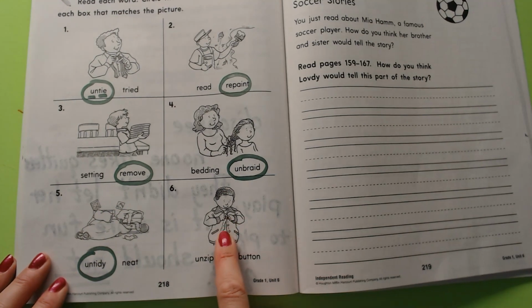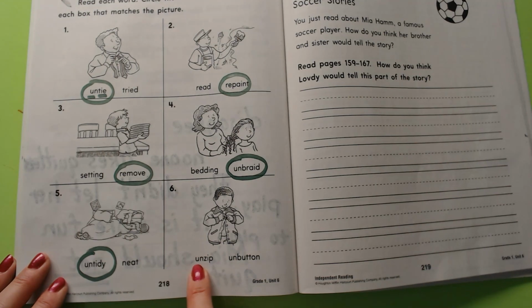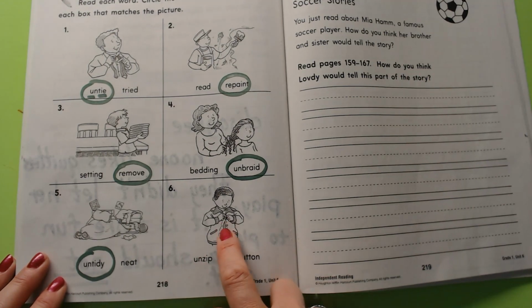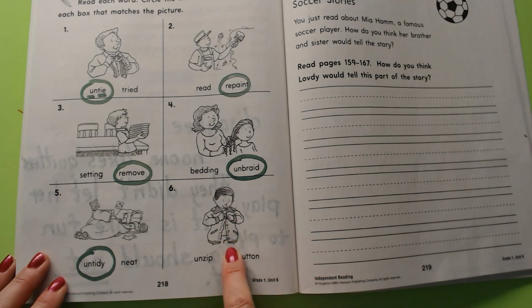Okay, what's he doing? Let's see. Unzip. Is that a zipper? No, those are buttons.